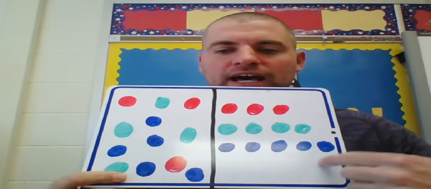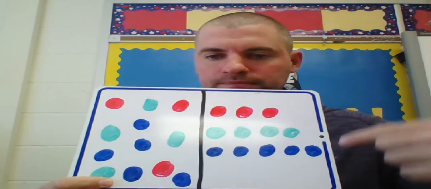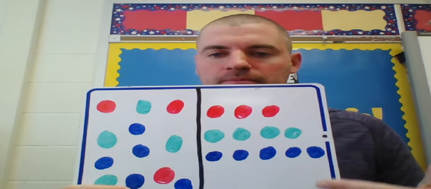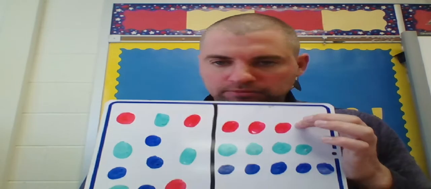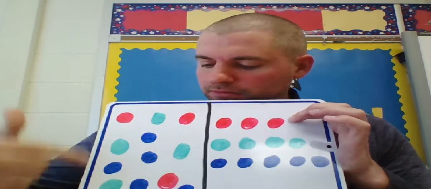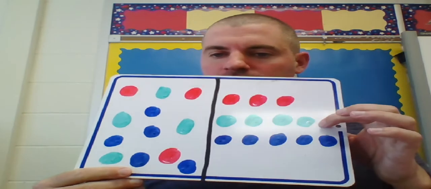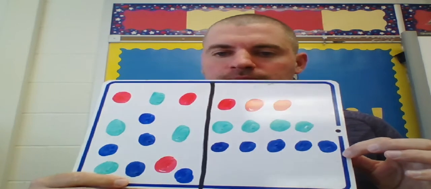So if you look on this side of my whiteboard over here, you can see that I lined them up by color. I put my red ones first. So I took the red ones from over here and lined them up over here. Then I did green. Then I did blue.